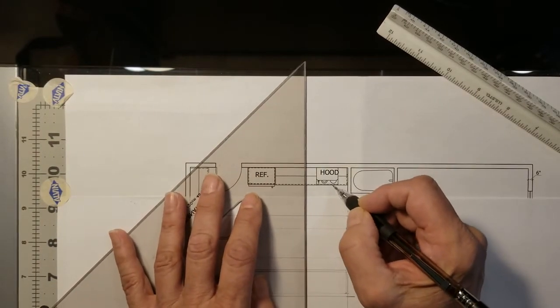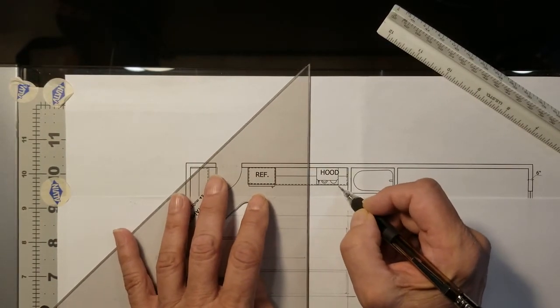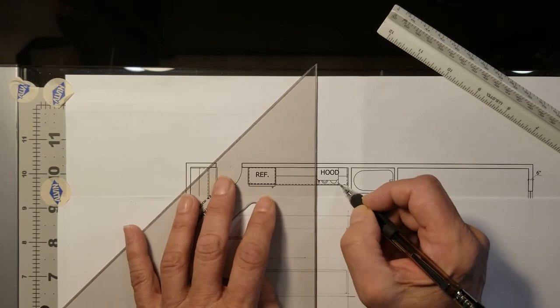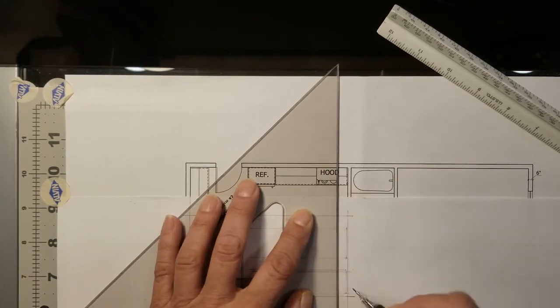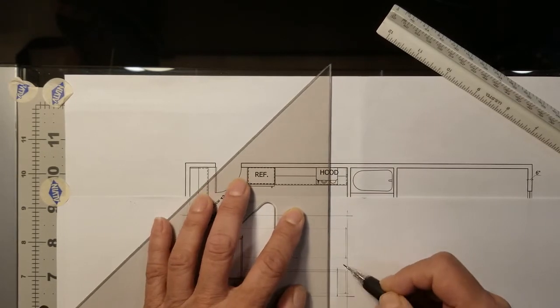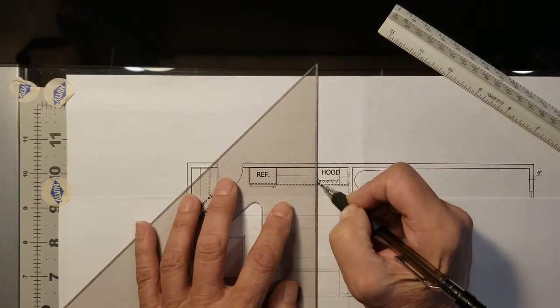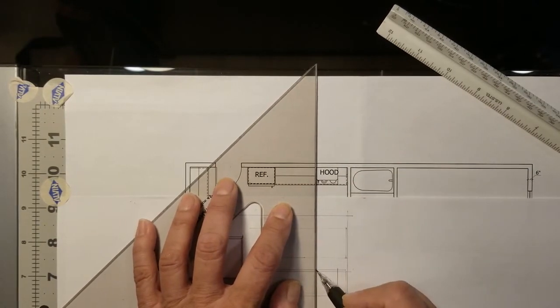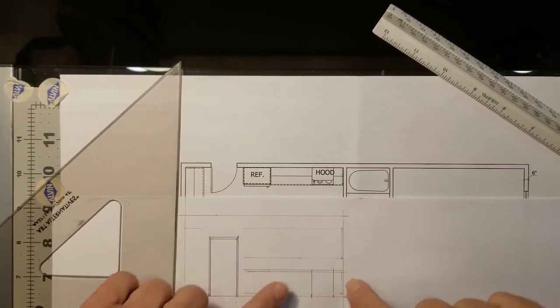All this dashed line here is the cabinet. The solid line, the continuous line, is the countertop overhang. And we have a 30-inch range in oven. Now notice I'm cutting right through the countertop and all of this because what I'm doing is setting something on the floor between these cabinets.